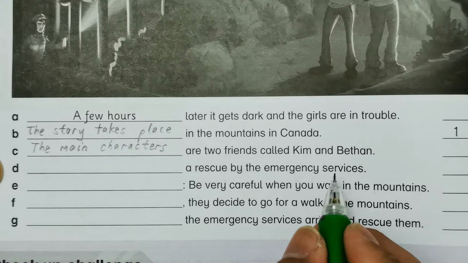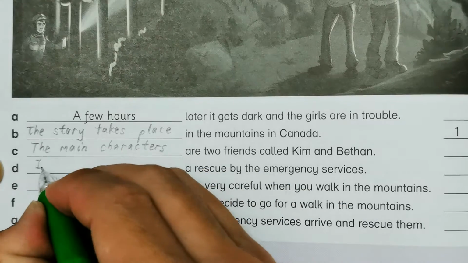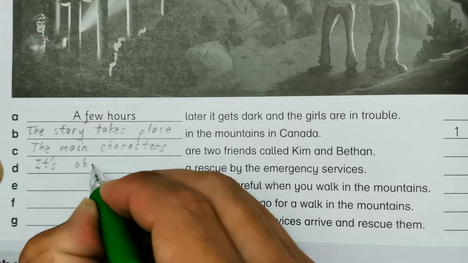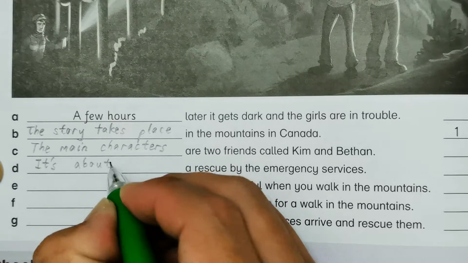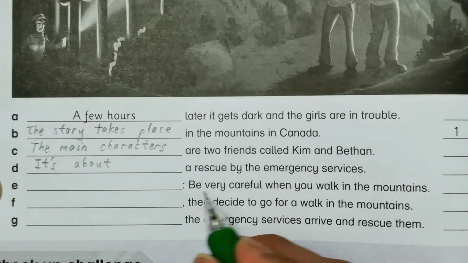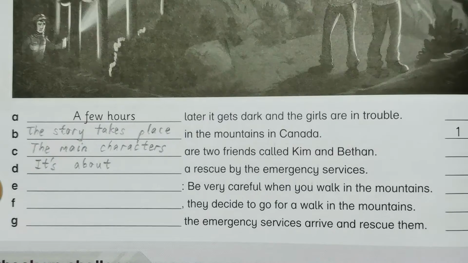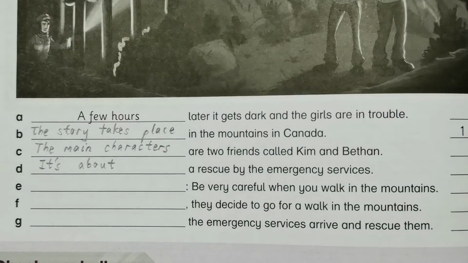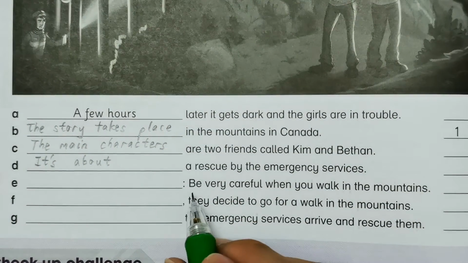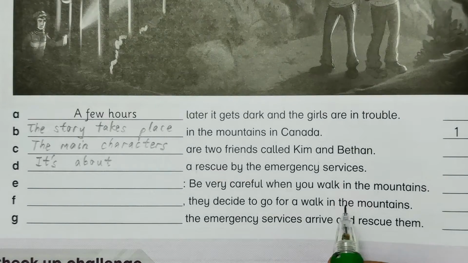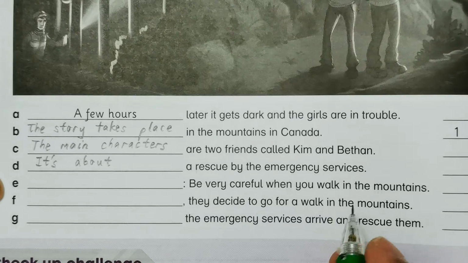So it's about a rescue. And E, so we have a colon here, not a semicolon. So E, the moral is: be very careful when you walk in the mountains.